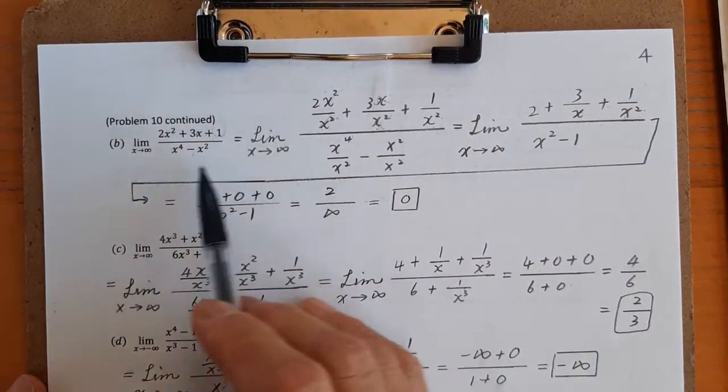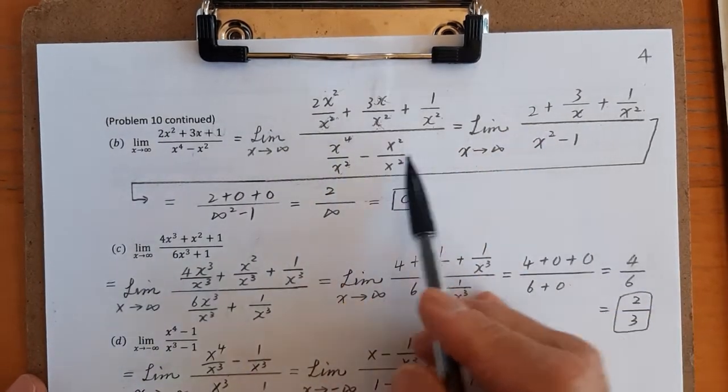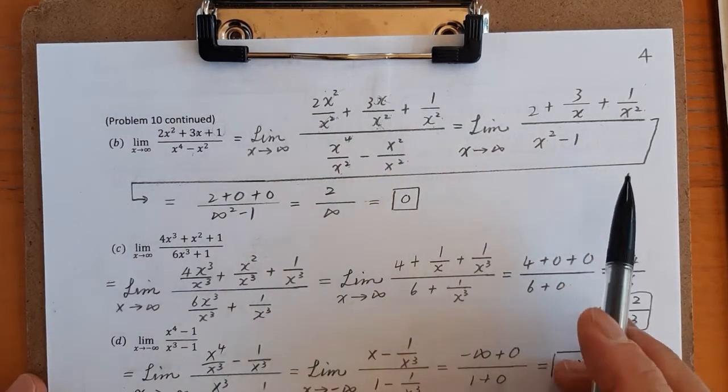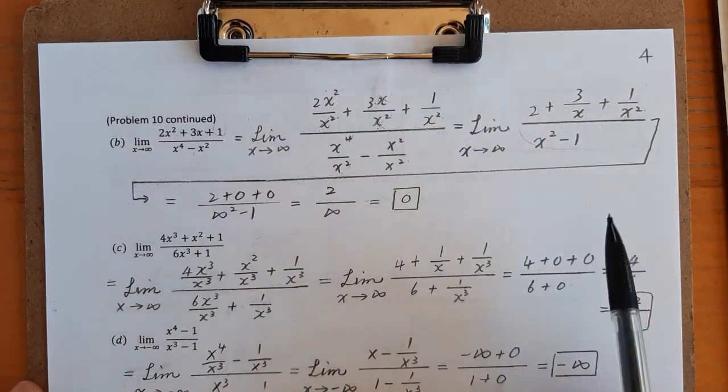Then x to the power 4 divided by x squared: 4 minus 2 is 2, so get x squared. x squared divided by x squared gets 1. So each term divided by x squared, simplify, get this.